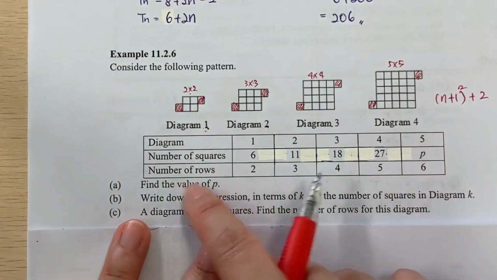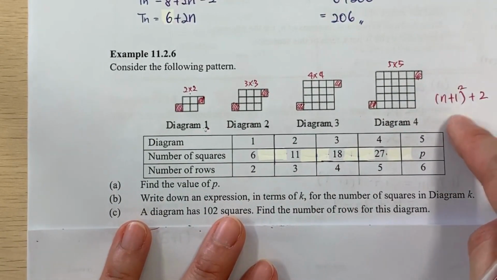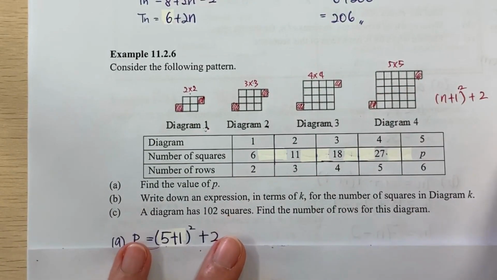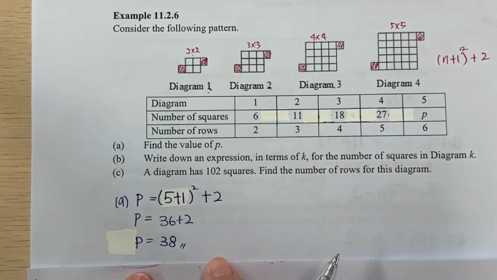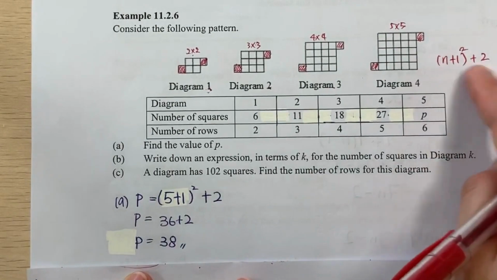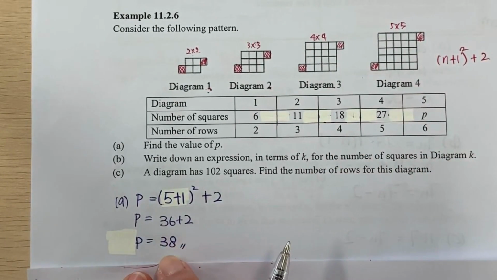So that's why I don't even need to purposely draw out figure 5. I use this observing method. I find P. I put in 5. I will know that it's 38. But of course, if you cannot come up with this the first time, it's fine if you draw it out. You still get 1 mark for 38.